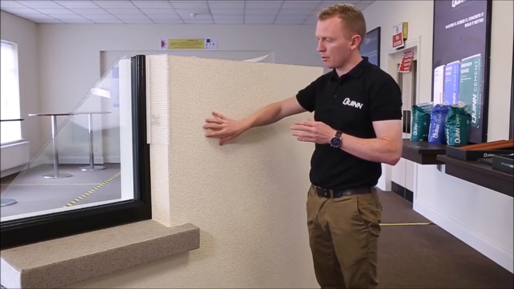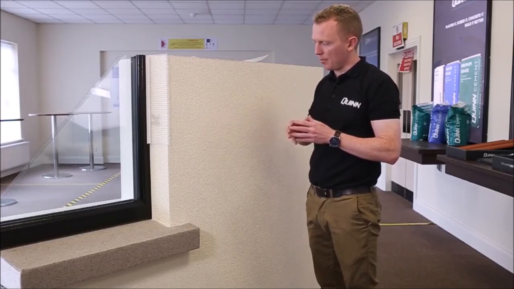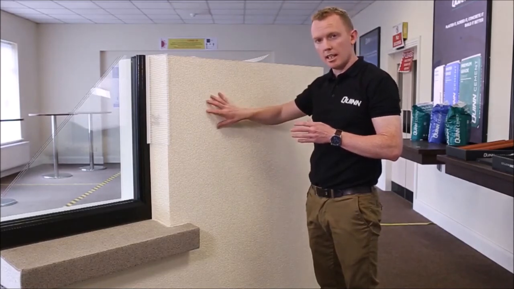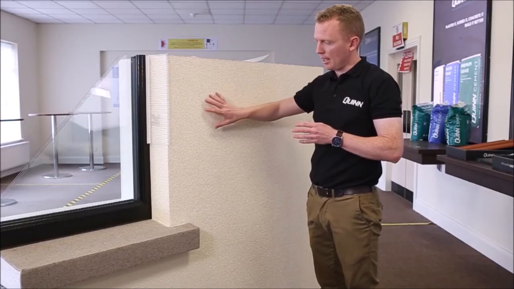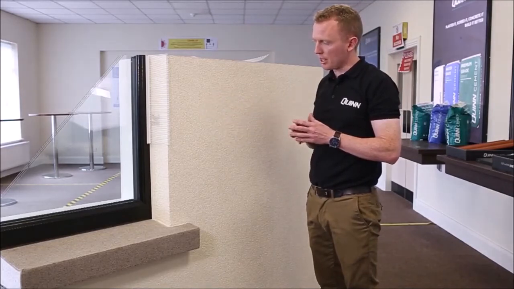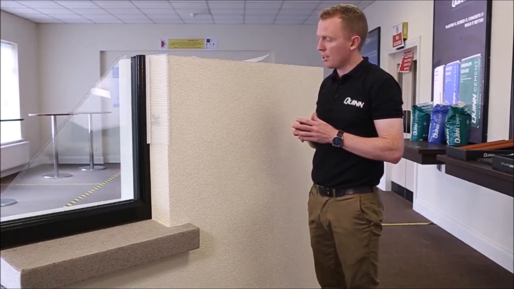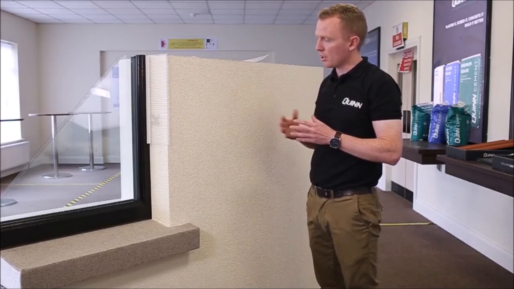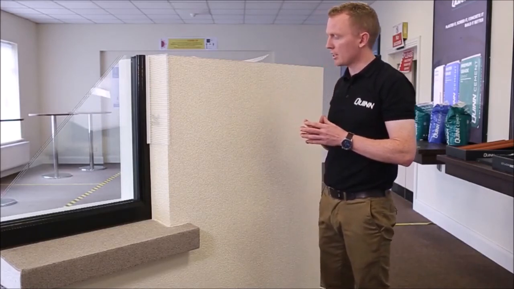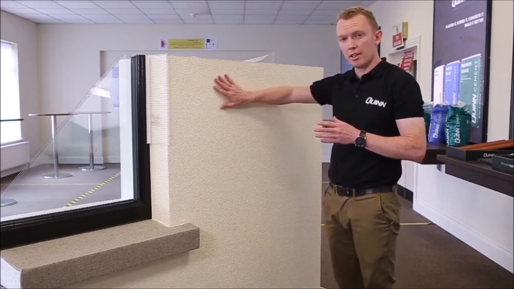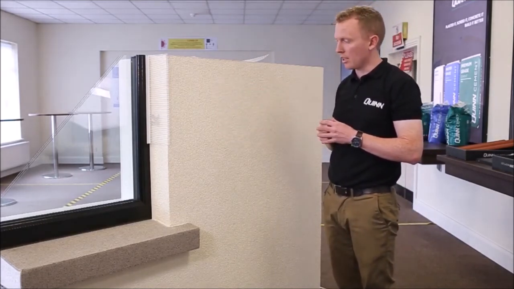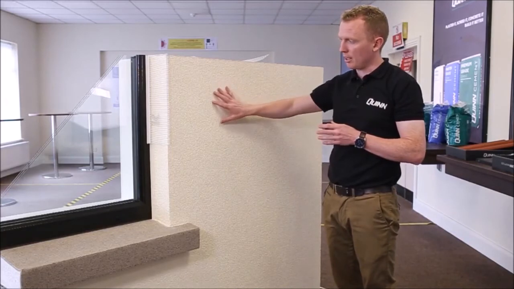Now the render coat, there's a number of options. This is an acrylic, highly waterproof render that goes on here. There's also silicone type renders and mineral type renders. So once your base coat and your mesh is in place, the plasterer will either spray on this acrylic coat or trowel it on, and that is your final finish.